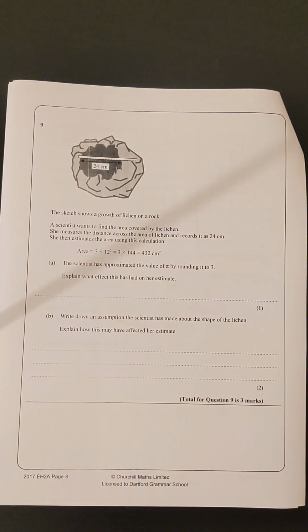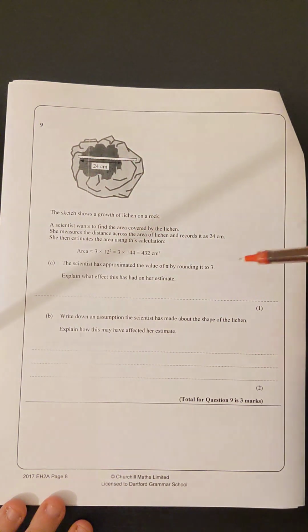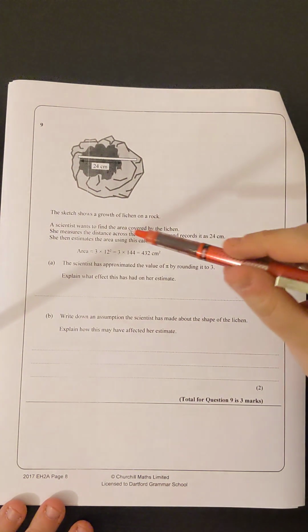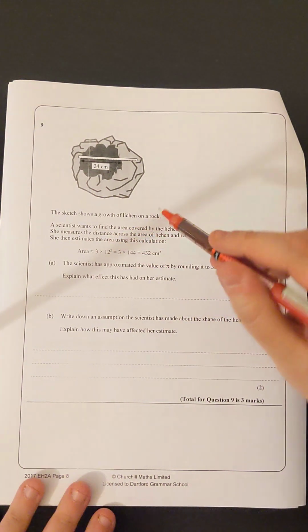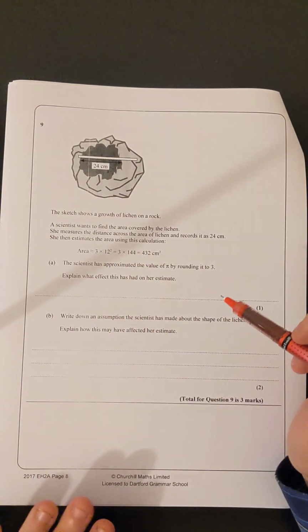Our next question looks at lichen on a rock. A scientist wants to find the area covered by lichen. She measures the distance across the area of the lichen, you can see that on the question, and records it as 24 centimetres. She then estimates the area using this calculation, 3 times 12 squared, giving her 432.